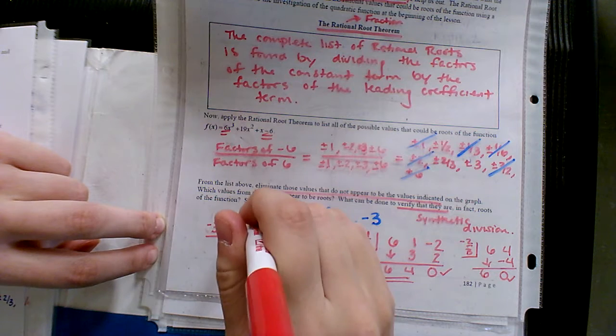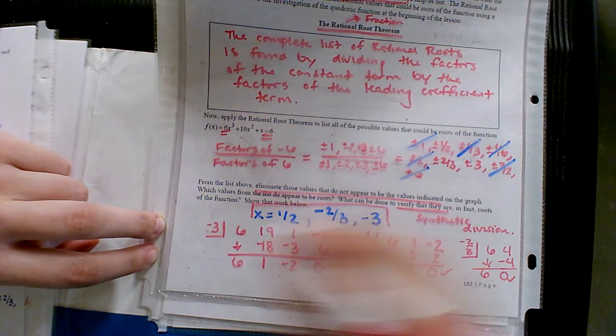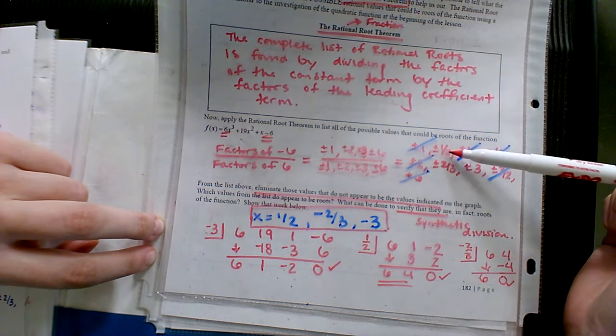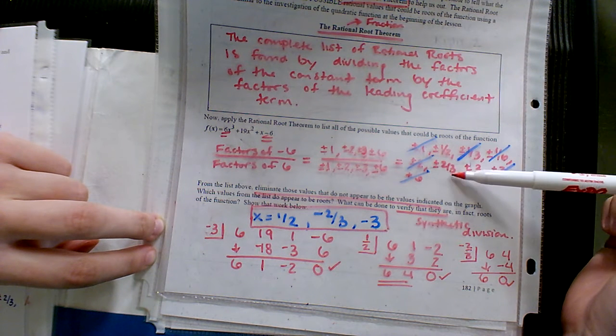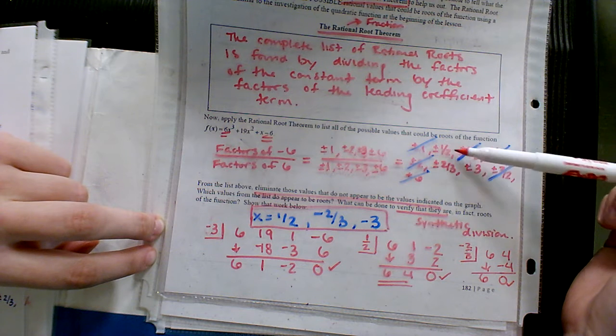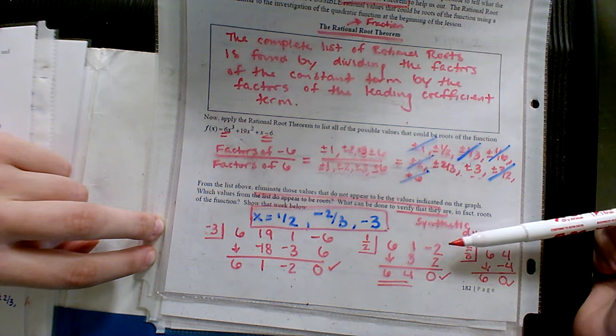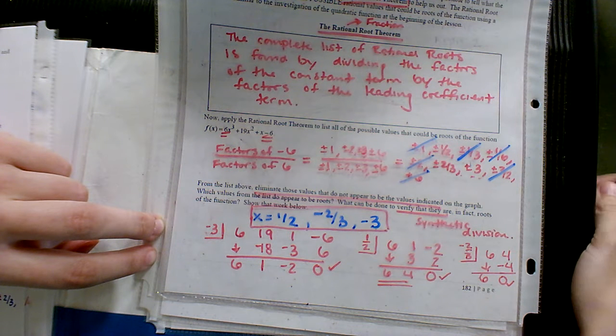All right, so based off the graph, we were able to get a rough idea where the x-intercepts were located. Using the rational root theorem, we could assume that our guesses were most likely correct because they were listed as possibilities. And then we're going to confirm or check it using our synthetic division. We want to get those remainders of 0.